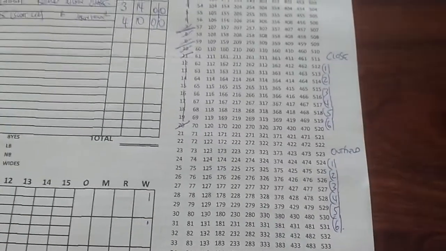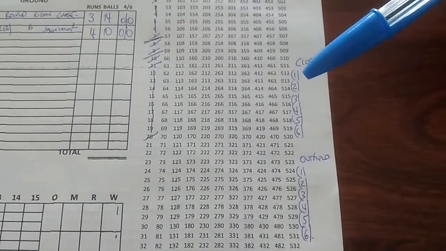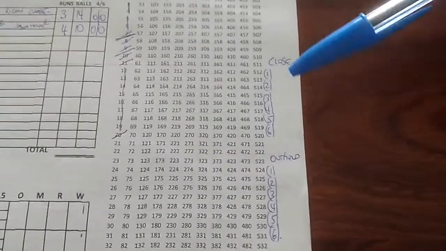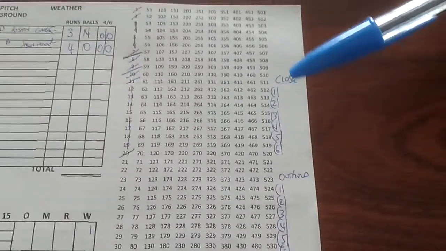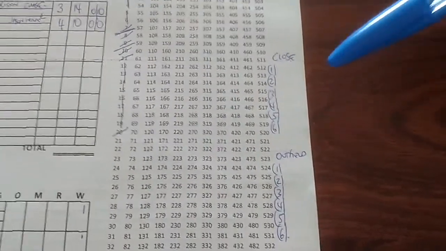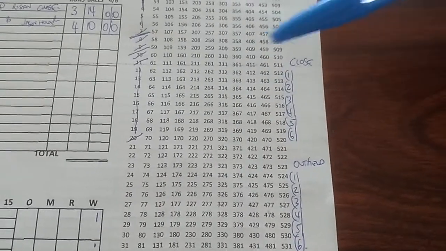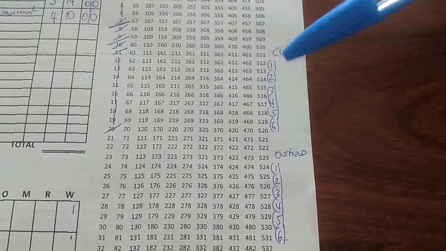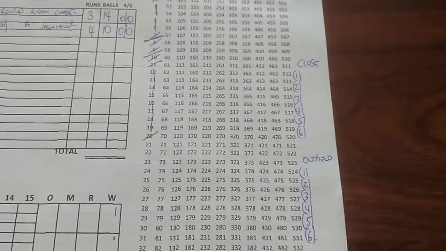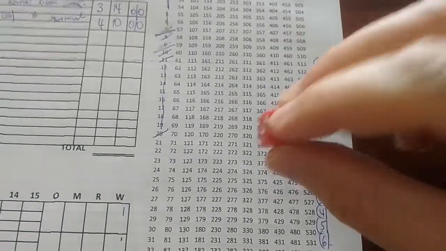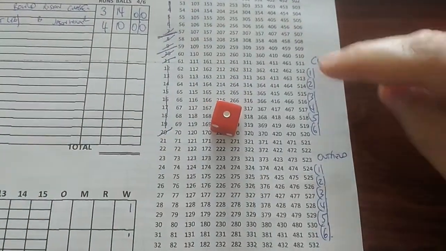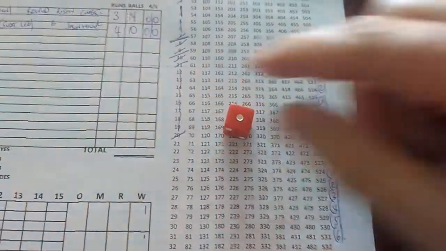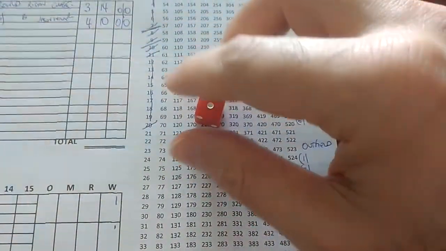So as you can see over here on the scorecard, this is the one I did a brief little bit of gameplay with yesterday. Over on the side of my scorecard, or on a scrap piece of paper somewhere, you want to write close infield, and you want to write outfield, and you want to have 6 options for each. And those 6 options will basically mean that we'll roll a dice to select one of these options, whether it's a C or an O.